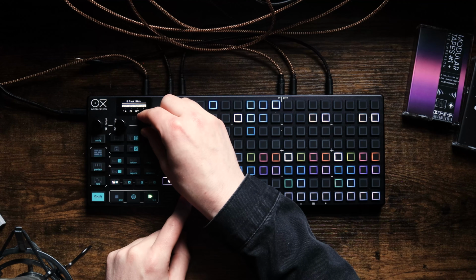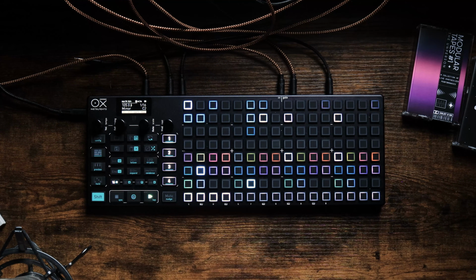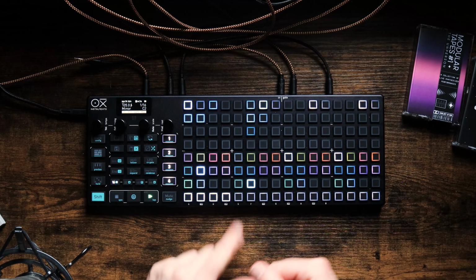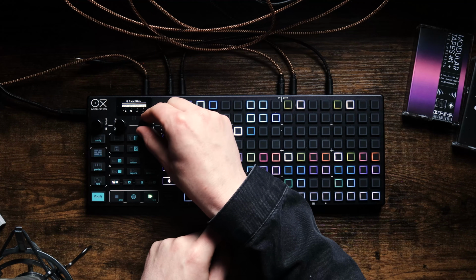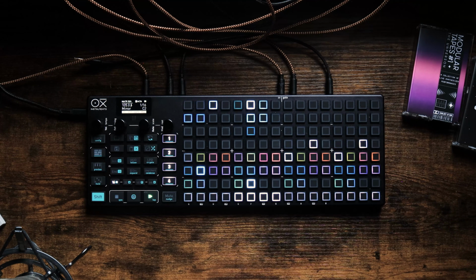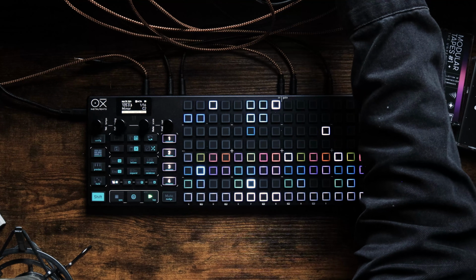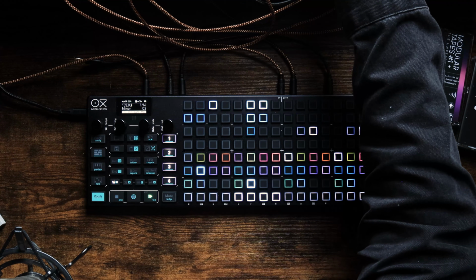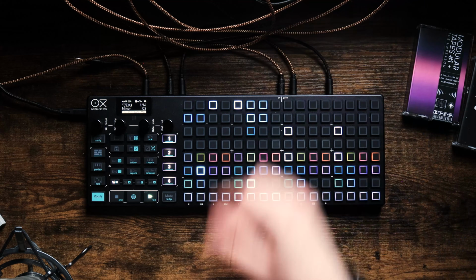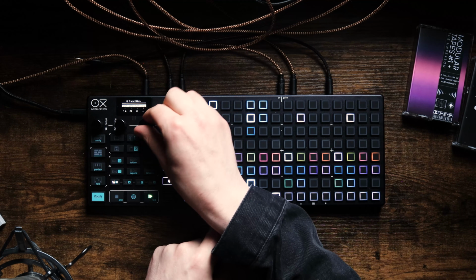We can take that off again, let it go, capture something else. That's me looped 8 beats of track 2.